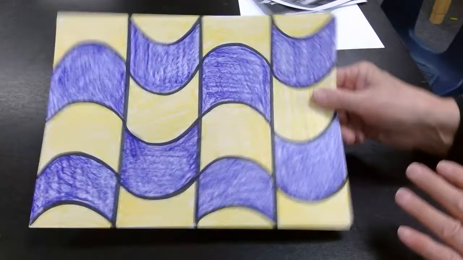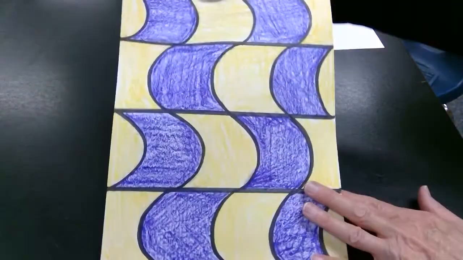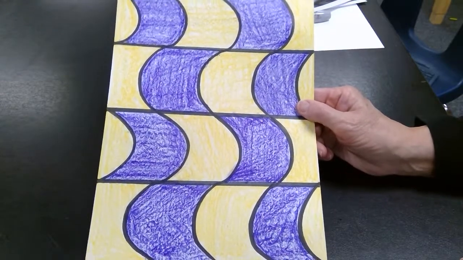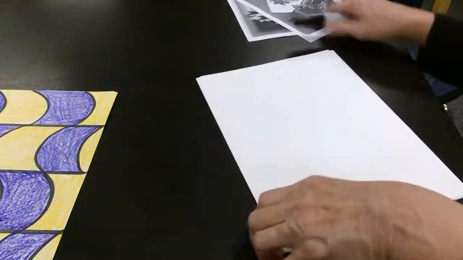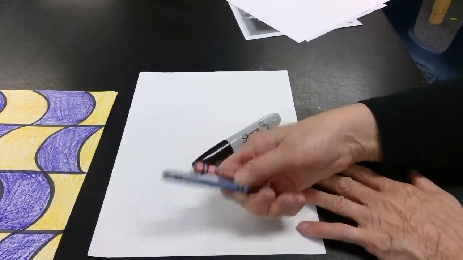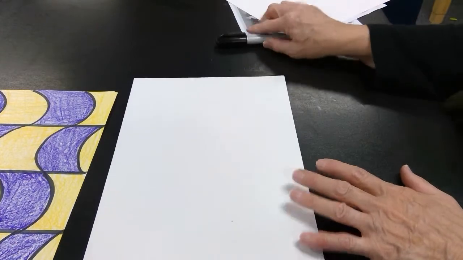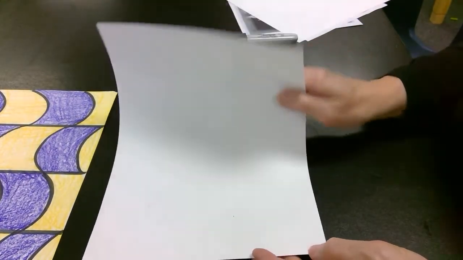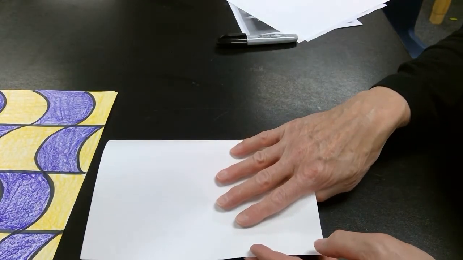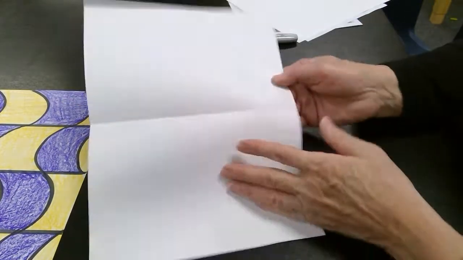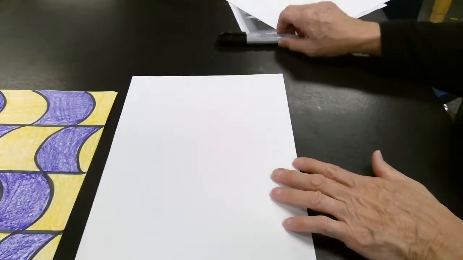Today we're going to make a picture that looks like this. It's going to have the same interlocking shapes repeated over and over. You are going to need a white piece of paper, a black marker, and a couple of crayons. So the first thing we're going to do is fold our paper in half. We're going to hold it vertical, fold it in half, and just put a light crease right here in the middle, and then unfold it. So we know right where the center is.